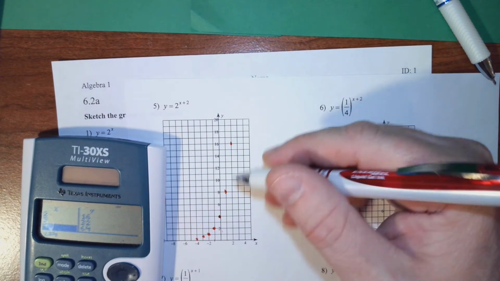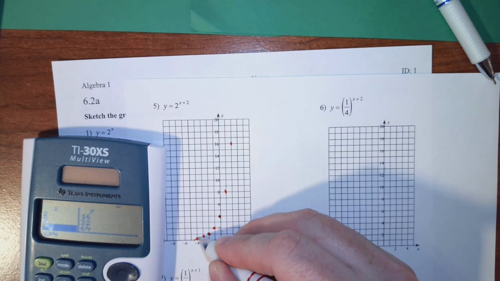And 4 is 64. Definitely doesn't fit. Still need to write it down on your t-table. So let's go ahead and graph this up.